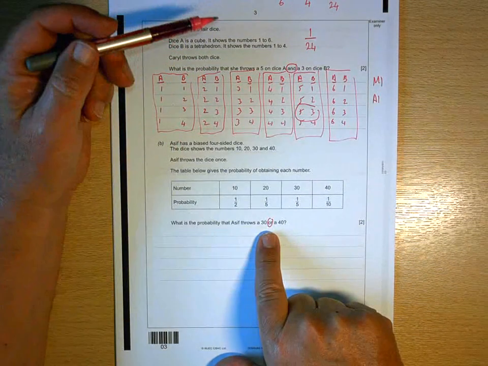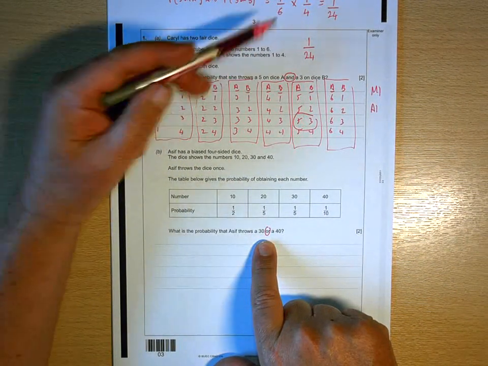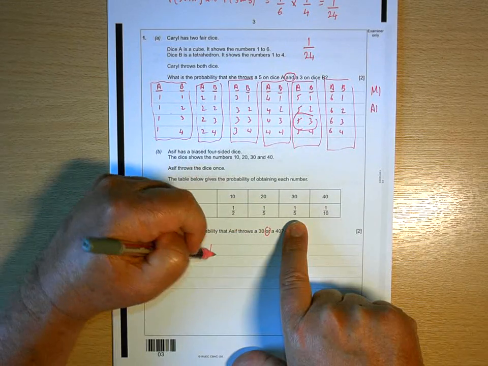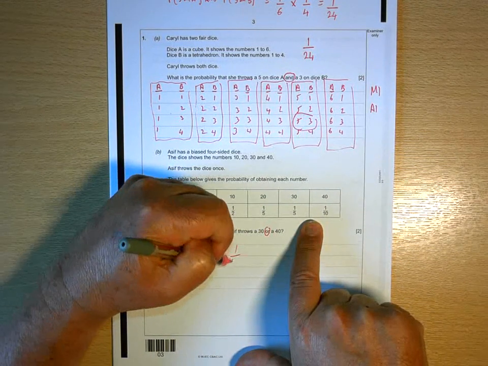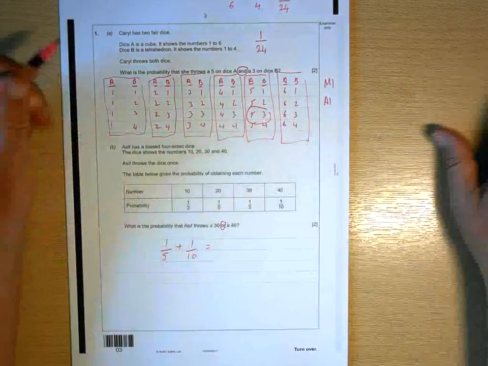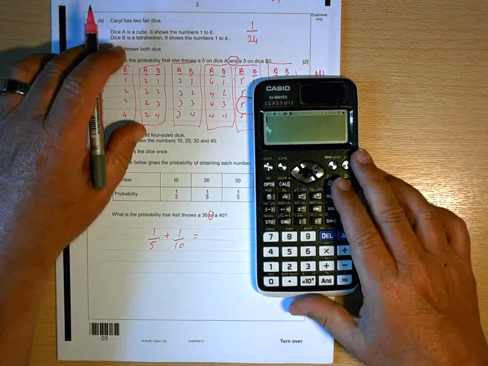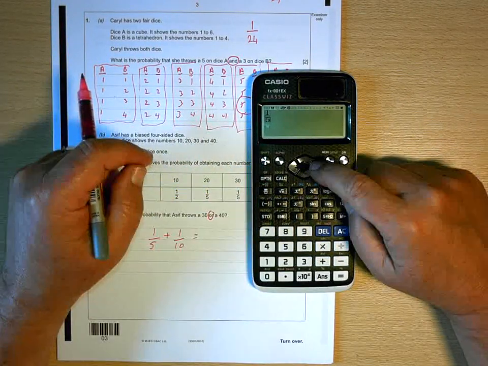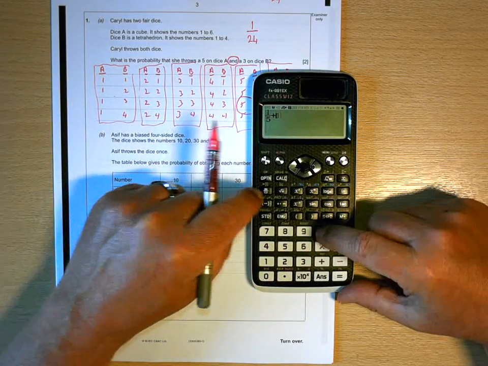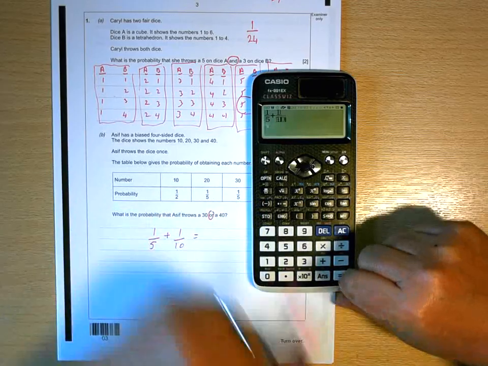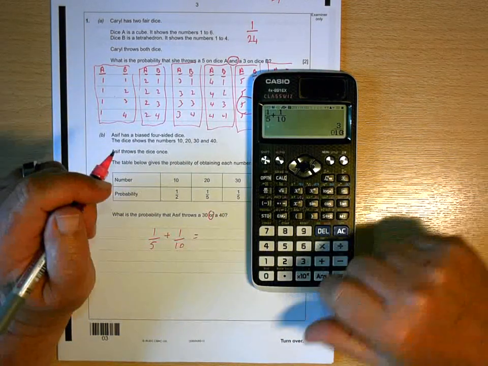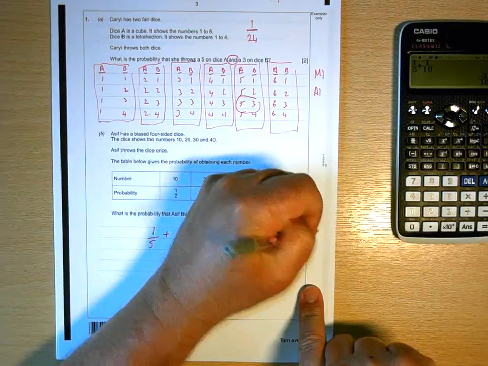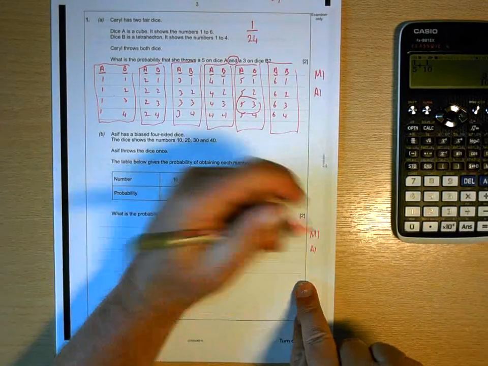Well, just like probability tree diagrams, and means multiply, or means add. So the probability of 30 or 40 will be 1/5 plus 1/10. And this is a calculator allowed paper, so we don't have to worry about messing around with equivalent fractions. We can just use our fraction button. 1/5 plus 1 over 10 equals 0.3, or as a fraction, 3/10. Method mark for adding your fractions, answer mark for getting it right.